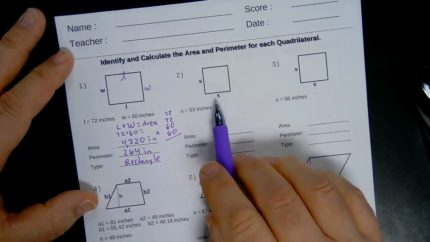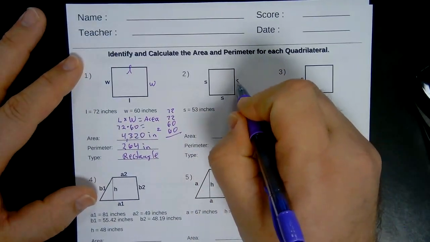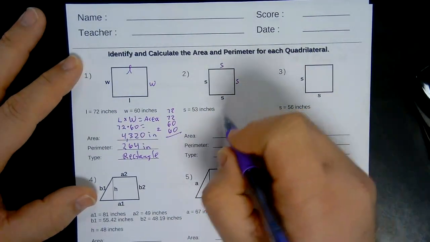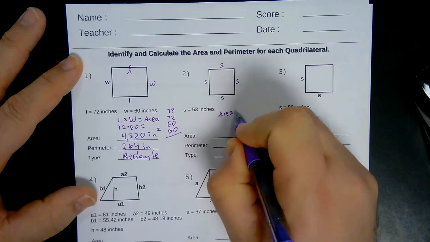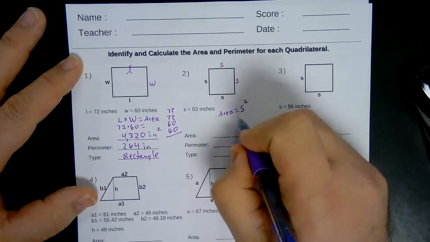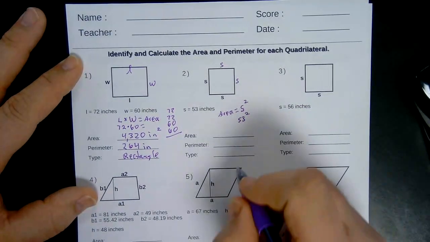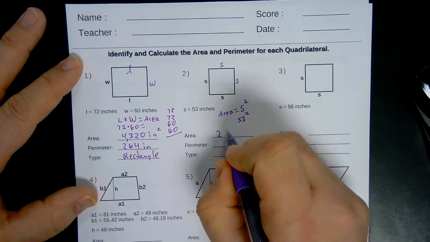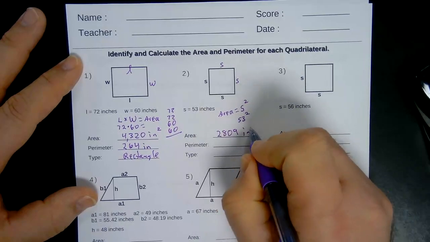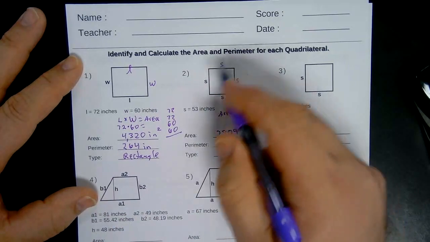The next example is a square. So let's take a look at this one then. Sides are all the same all the way around. And 53 inches. And this one is kind of unique because the area formula, I can do length times width, or I can just do side squared. So I'm going to just do side squared. It's 53 squared, and I get 2,809 inches squared.